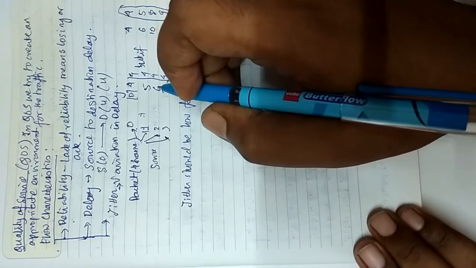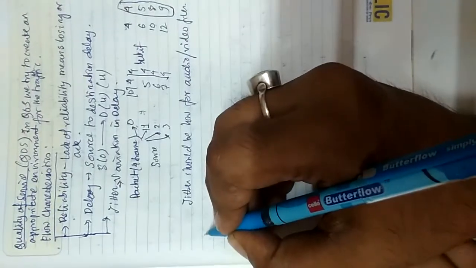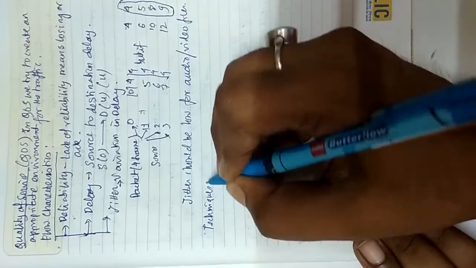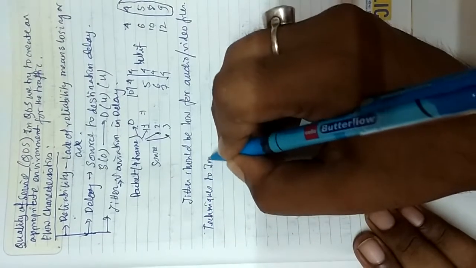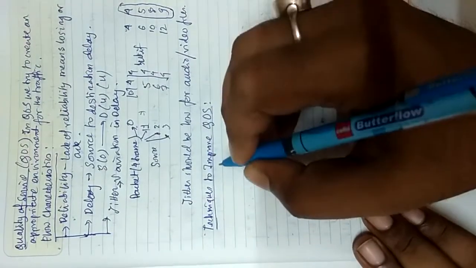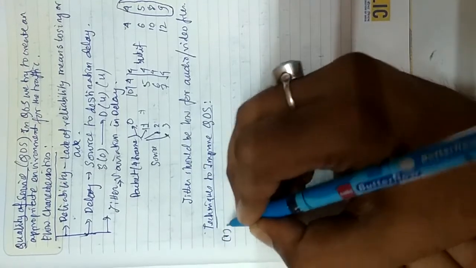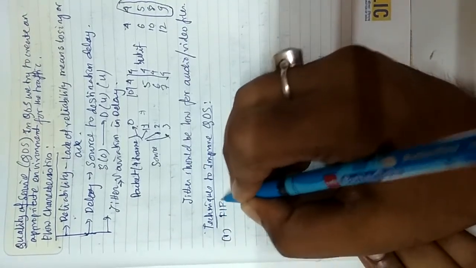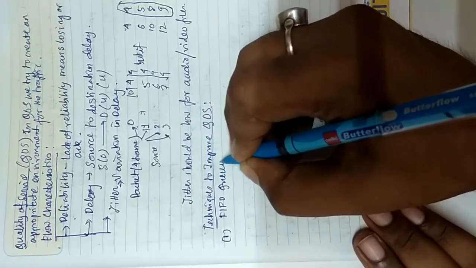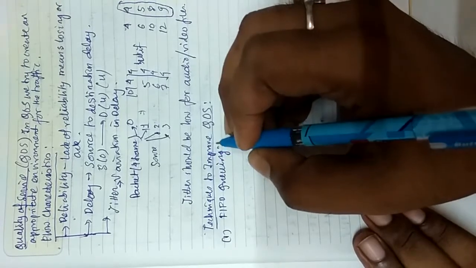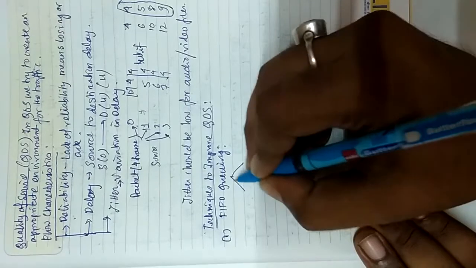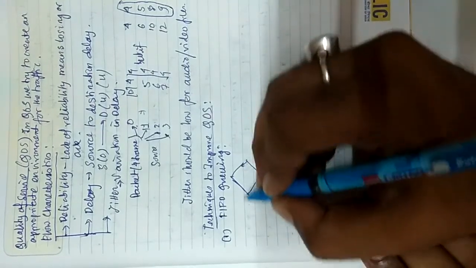Now we will study about some techniques to improve the quality of service. What are the techniques involved in the quality of service? First one is FIFO queuing, first in first out queuing. We will draw it this way. So there is an arrival.